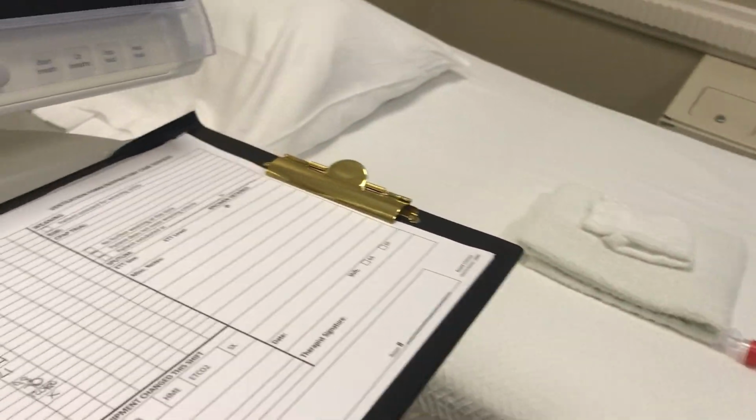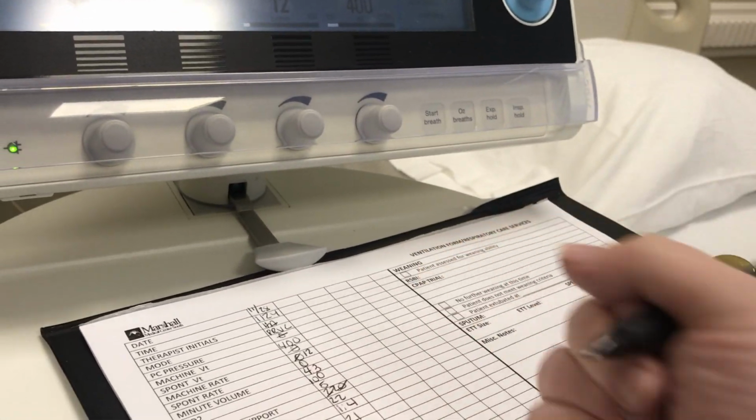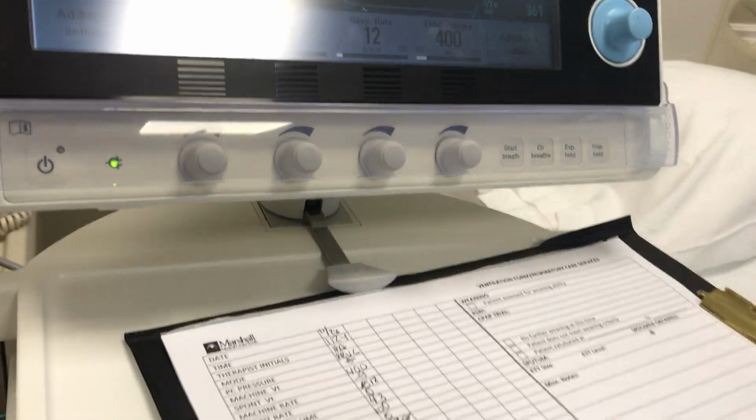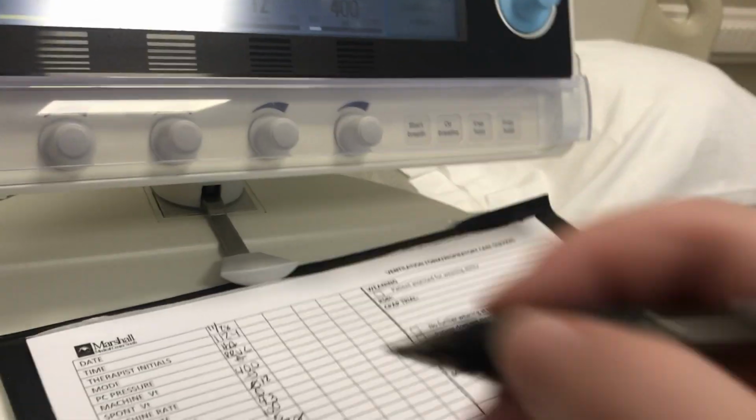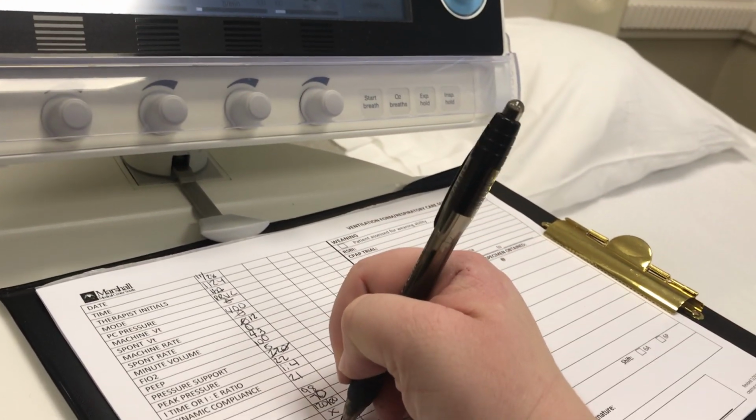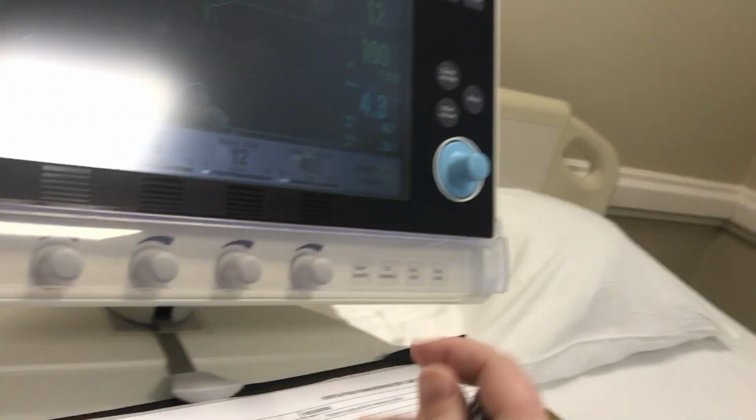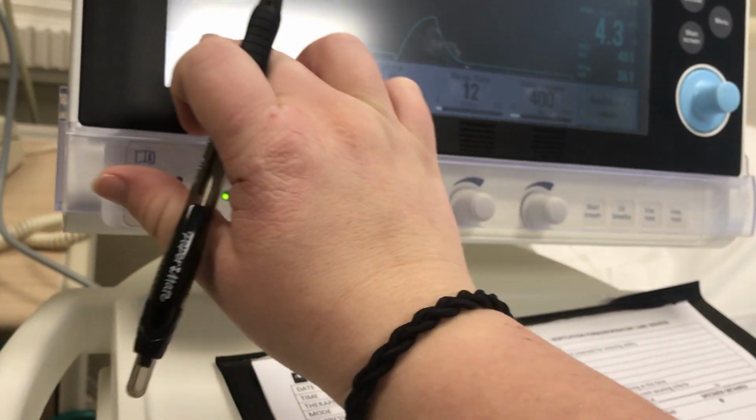I've already assessed them, so I heard my bilateral breath sounds. I would check my alarms, make sure they're on and working.